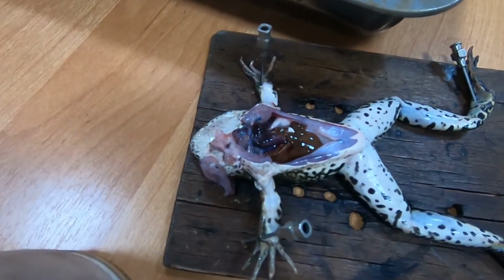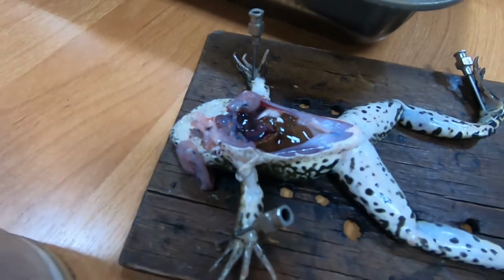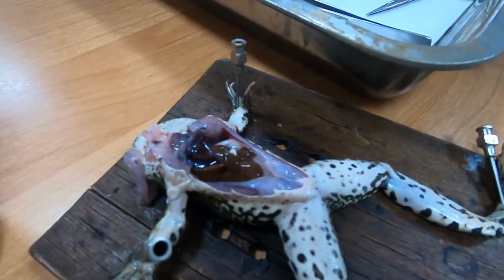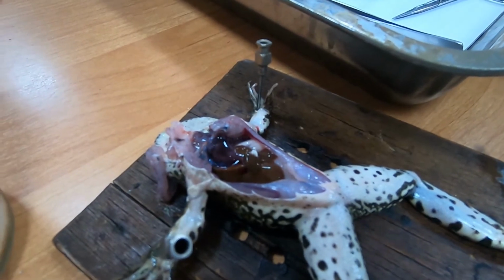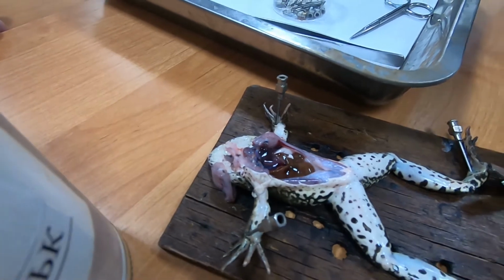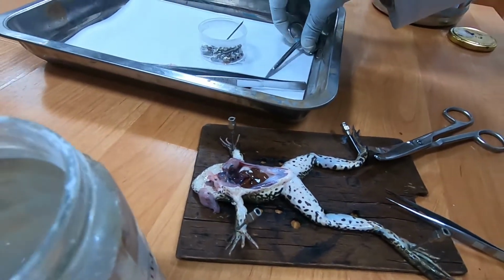So, can you see how the heart is beating? To show you that the heart works independently, we are going to remove it from the thoracic cavity.